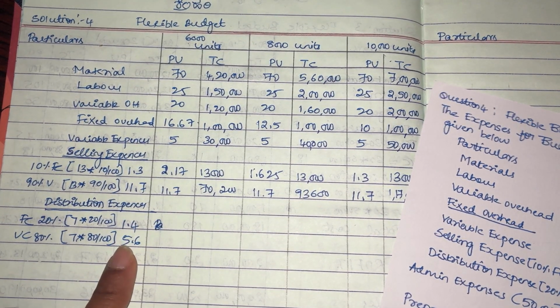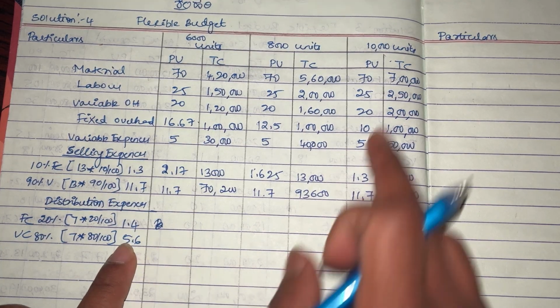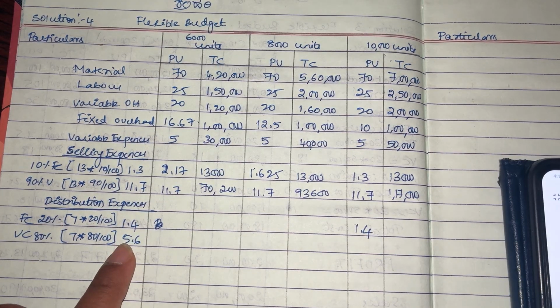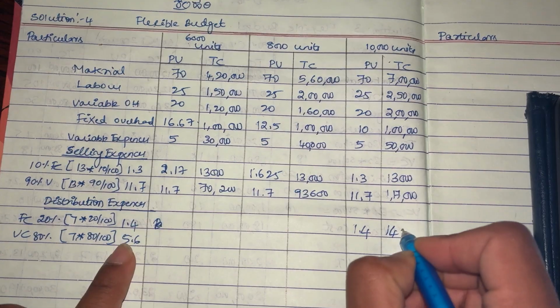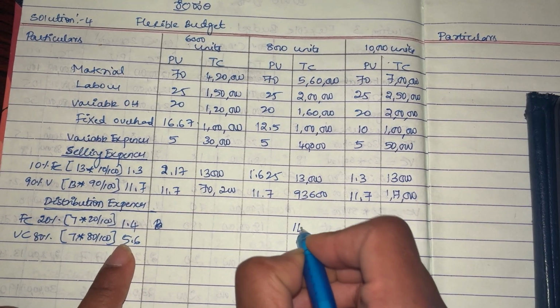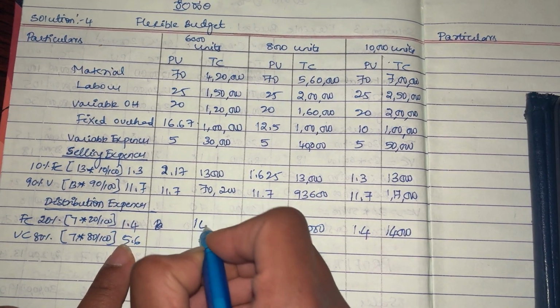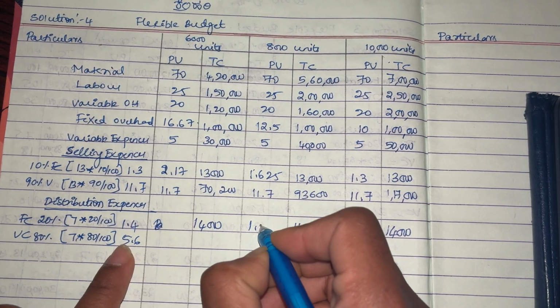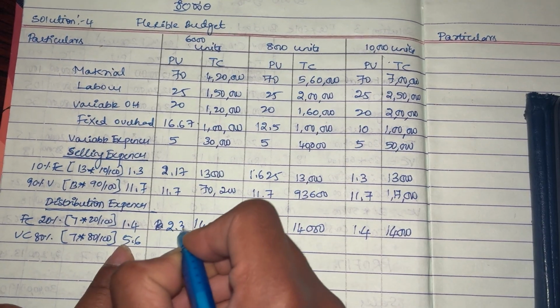Whatever information we have extracted with the percentage calculation is for 10,000 units. So 1.4 is your fixed cost. 1.4 into 10,000 units will be 14,000 rupees. As you know, for fixed cost, total cost will remain constant. 14,000 divided by 8,000 units will be 1.75 and 2.33.